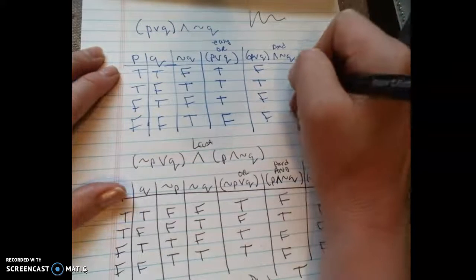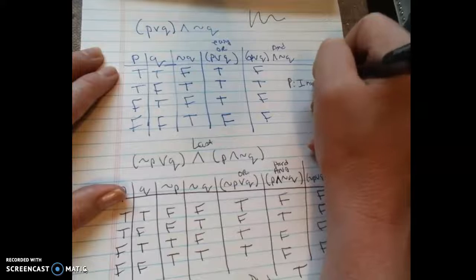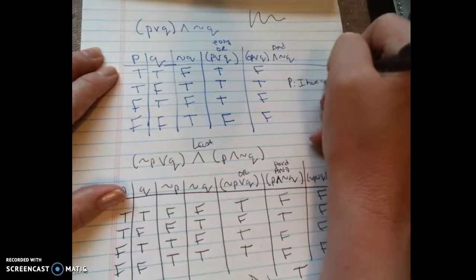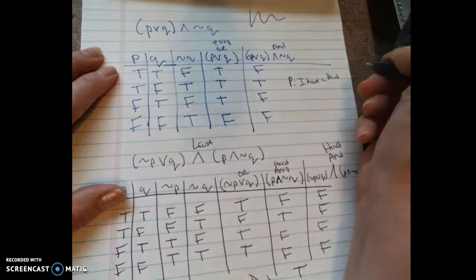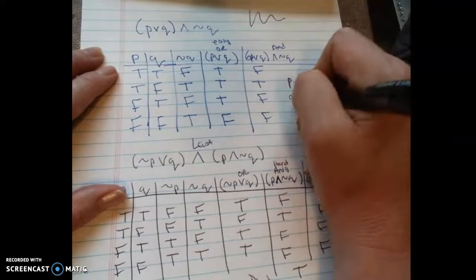For example, say P is, let's see, I have a PhD, which I started when I was 40, finished when 45. So if you're going to school when you're old, kudos to you.